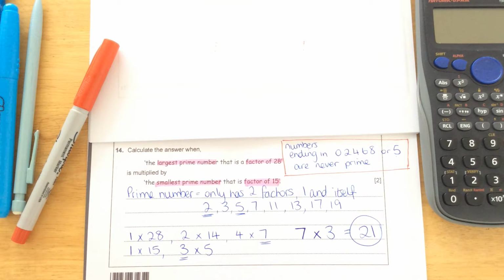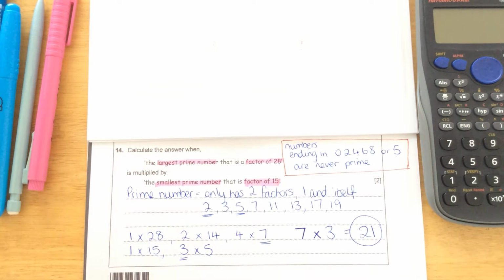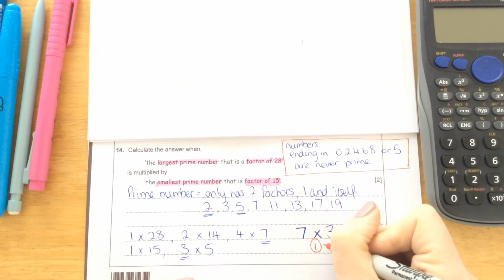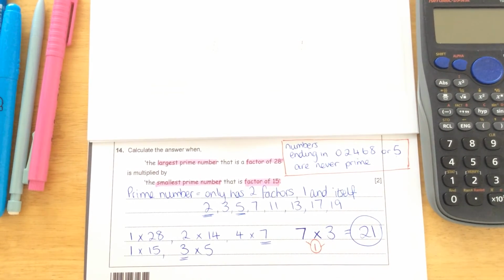for 2 marks. If you didn't get 21, then the examiner will give you 1 mark if they see either the number 7 or the number 3. Either one of those will gain 1 mark.